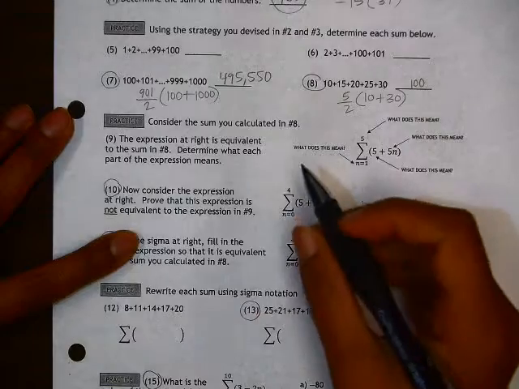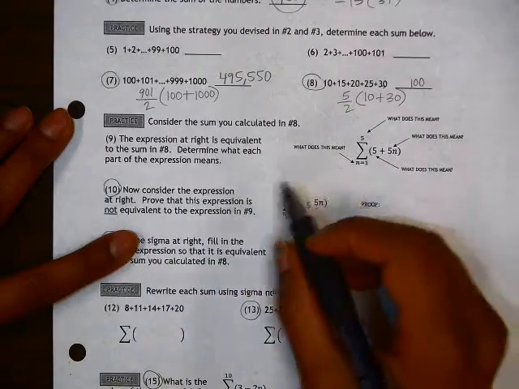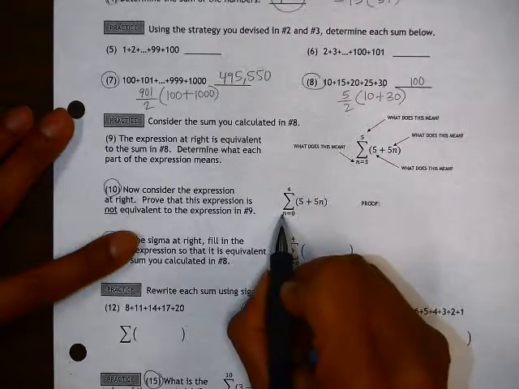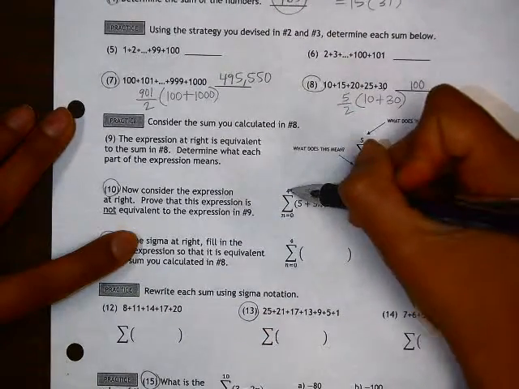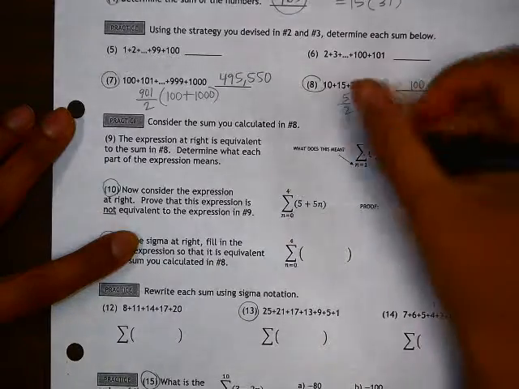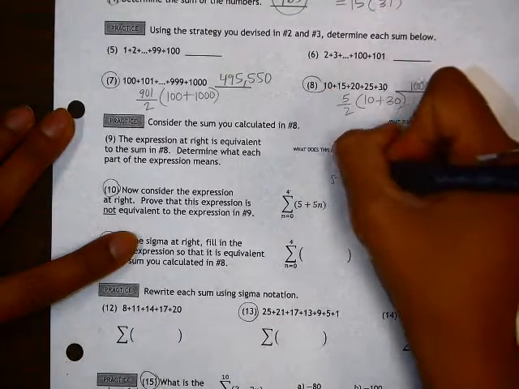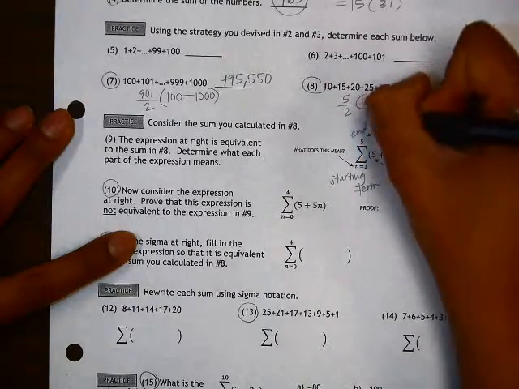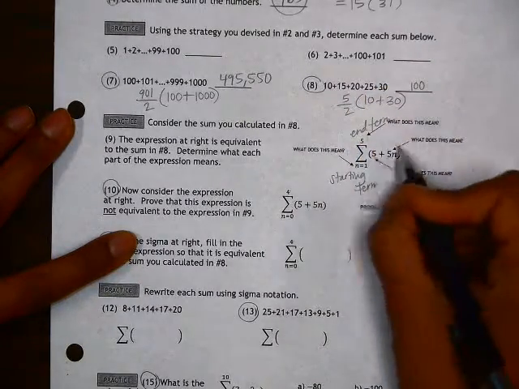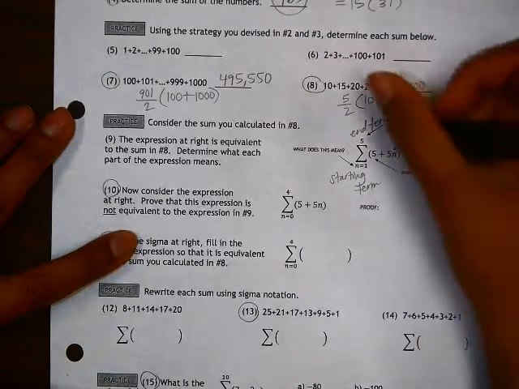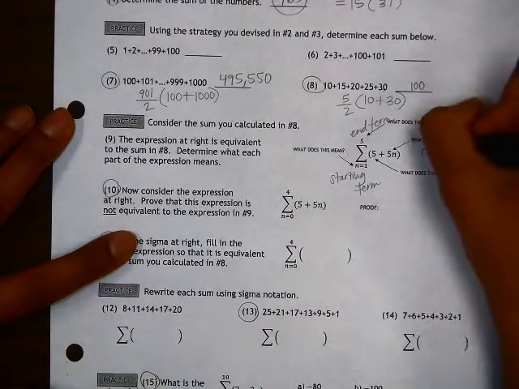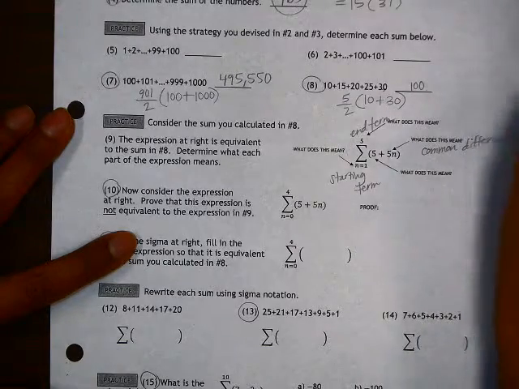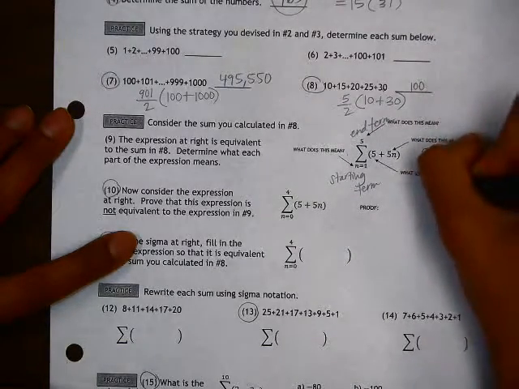This notation has a few things that are important. The number at the bottom represents the starting term. The number at the top represents the end term. So if we fill in these values here, this is the starting term. This is the end term. Then in our formula here, this is an arithmetic formula. We know that this number represents the common difference, and this number represents the initial value.